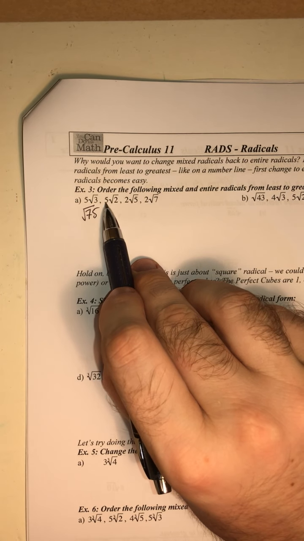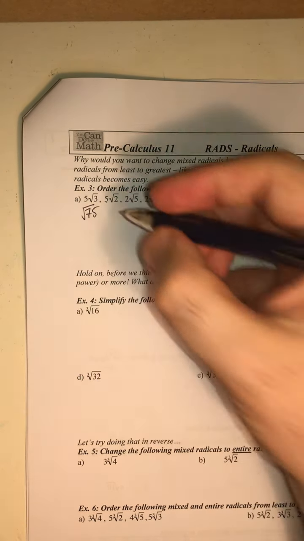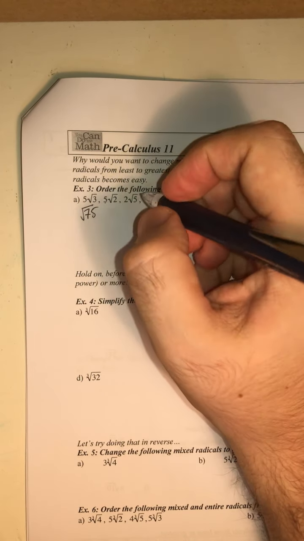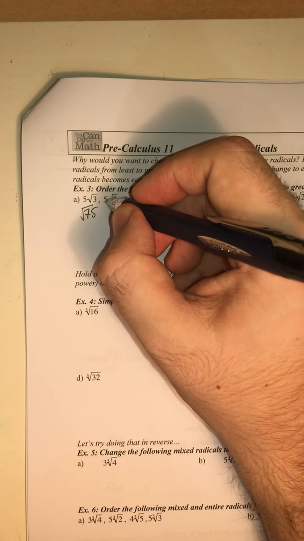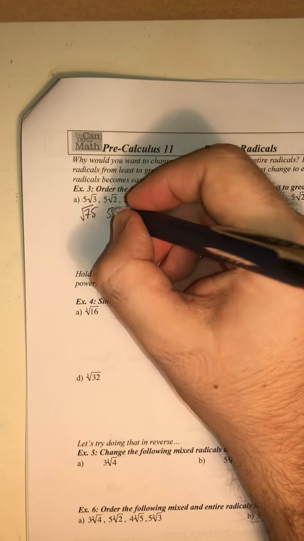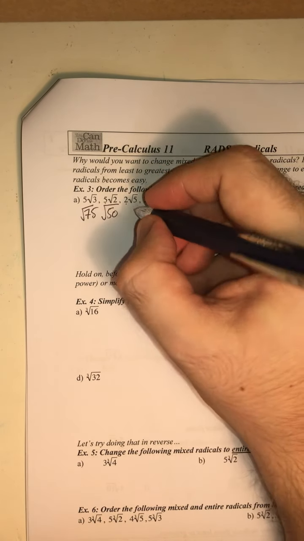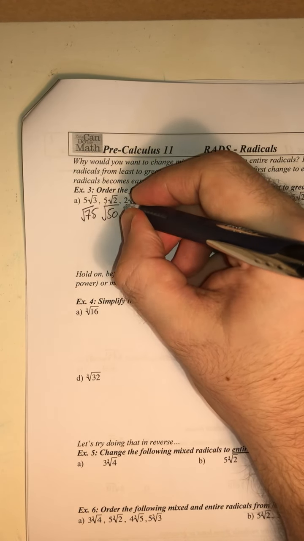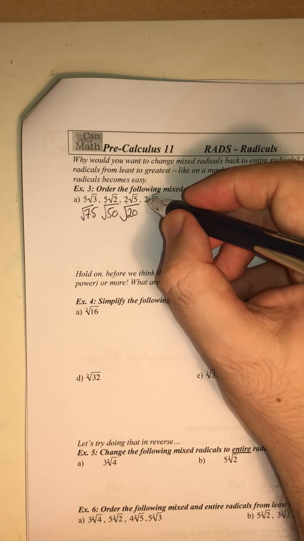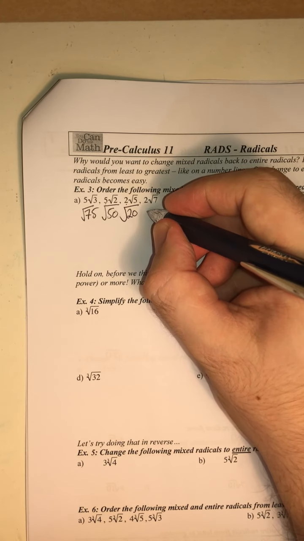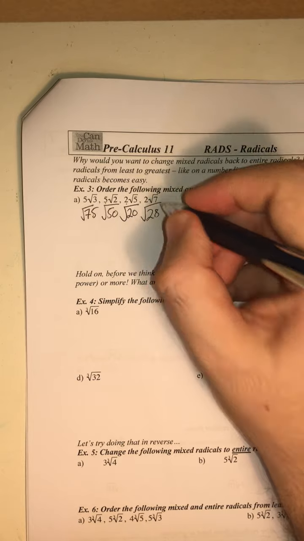Again, square the first term, 25, times what's in here. So that would be 5 times 5 is 25, times 2 is 50. So this is root 50. Square this, 4 times 5 gives you 20. So we got root 20. And then 4 times 7, so that would be 28.